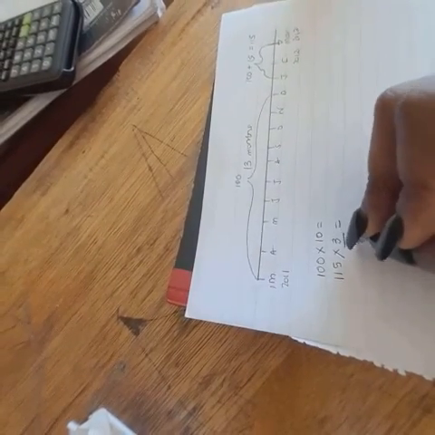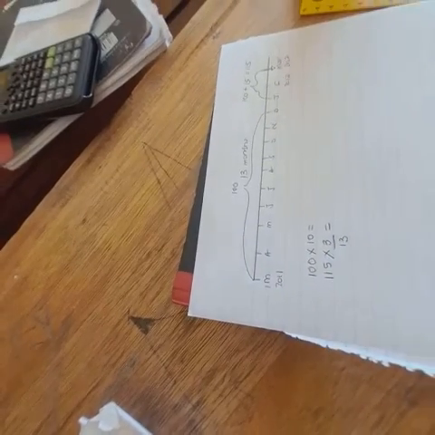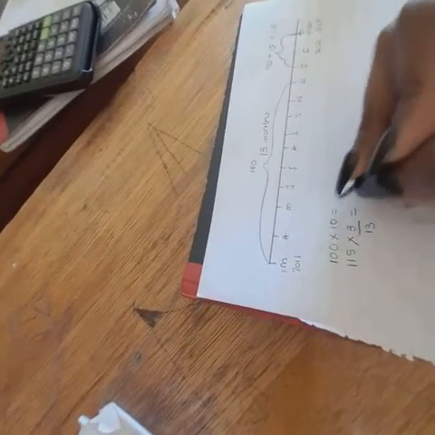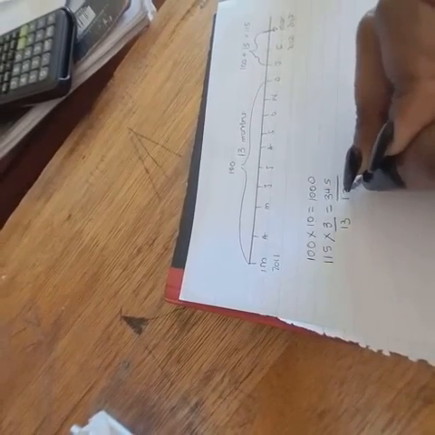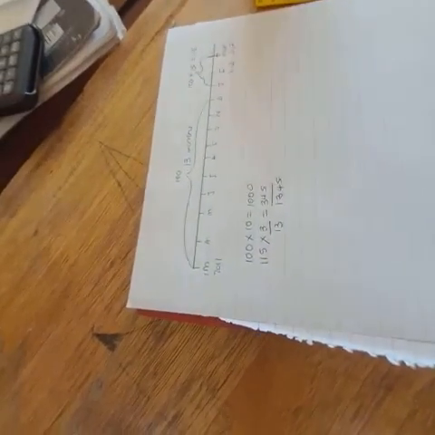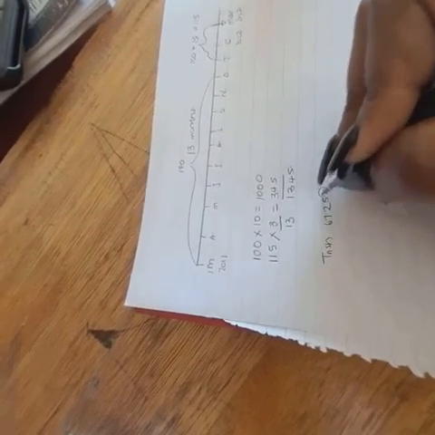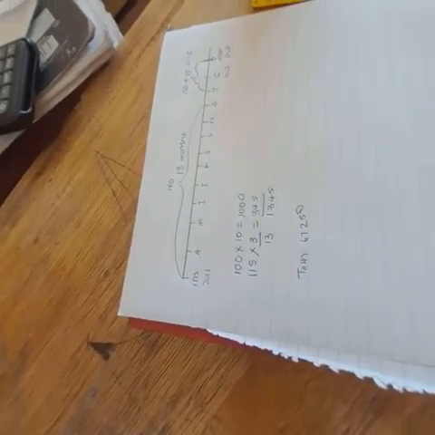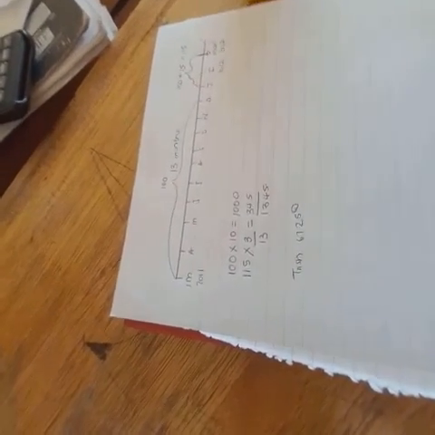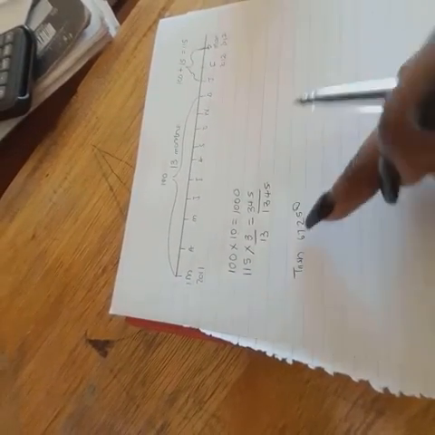This has to give you 13, because the salary for Trish was paid for 13 months. Then 100 times 10 is 1,000, and 115 times 3 is 345. We add it together and we get 1,345. So how much in total did we pay Trish? We paid her 67,250. We need to get how much she is paid for each month, because we cannot just divide by 13. So therefore we need to use this route.